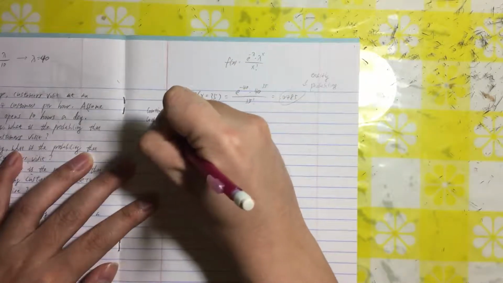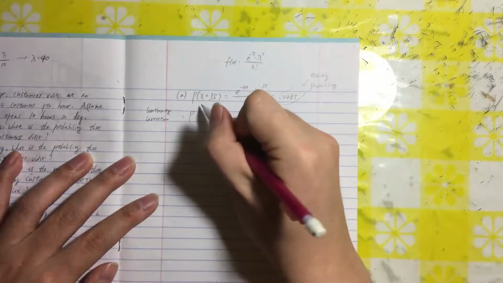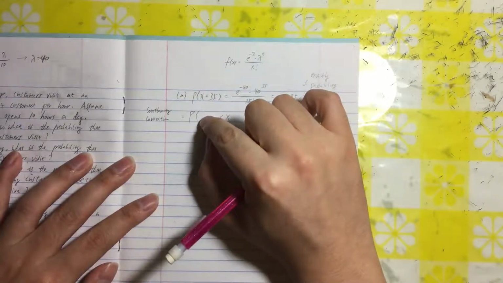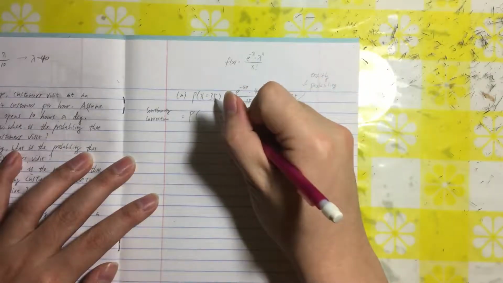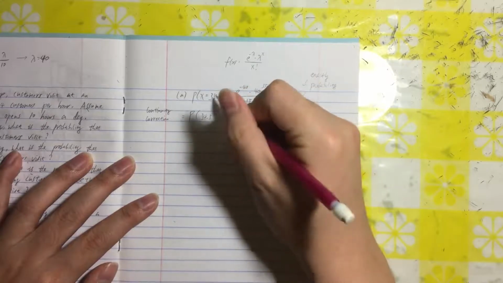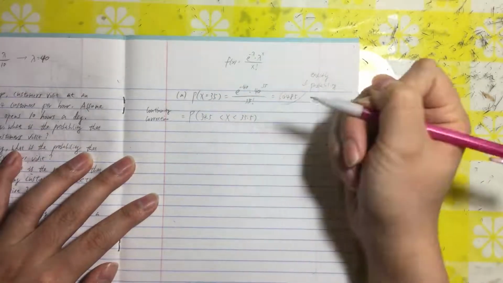If I apply half-unit continuity correction for the probability that X equals 35, I need to find the probability that X is between 35 minus 0.5 and 35 plus 0.5. 35 minus 0.5 is 34.5, and 35 plus 0.5 is 35.5.